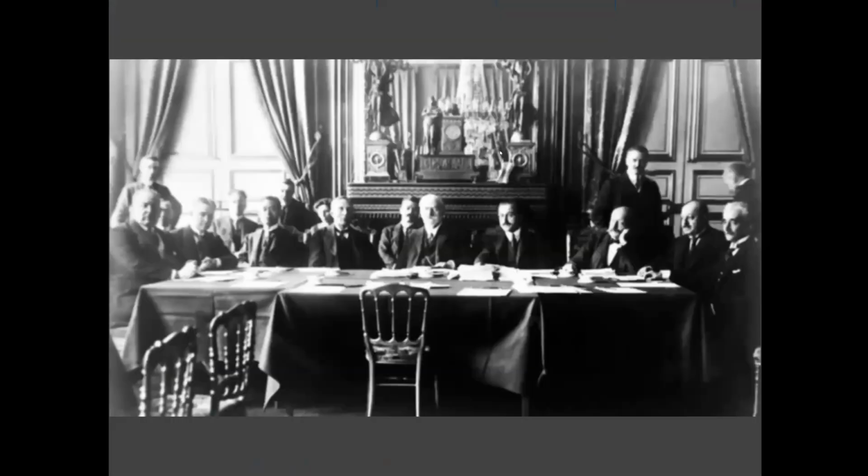I want to start with a picture of the second meeting of the League of Nations, the predecessor of the United Nations, in 1920. And what do you see here on this table?